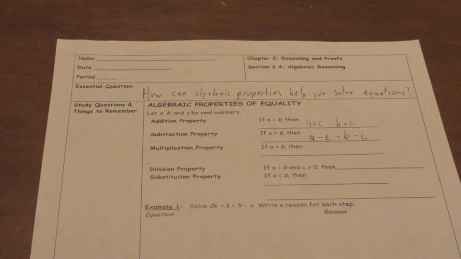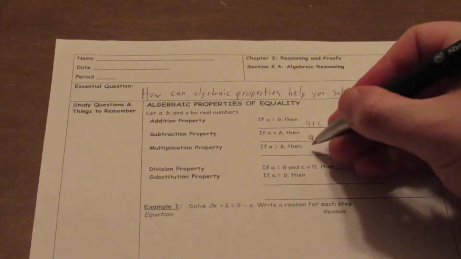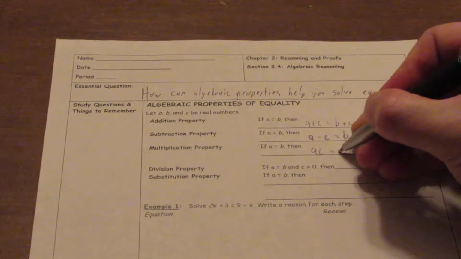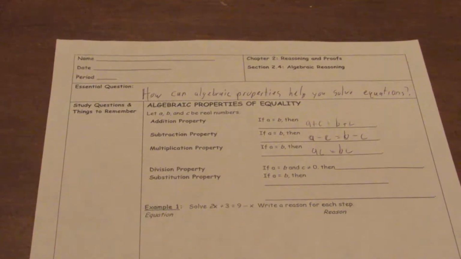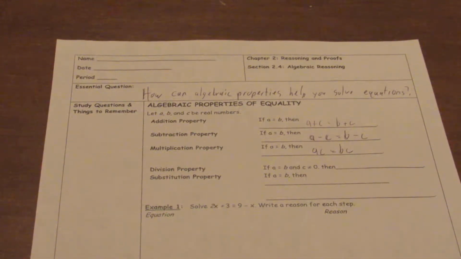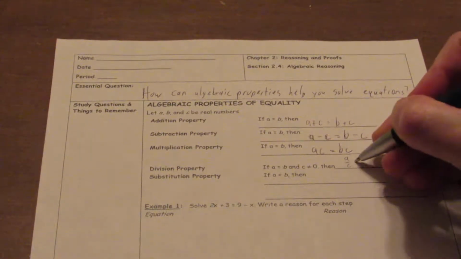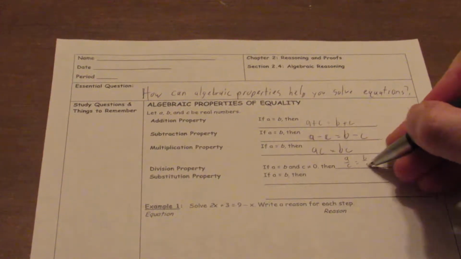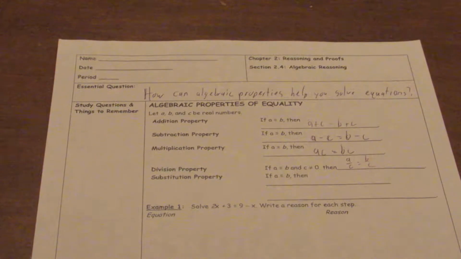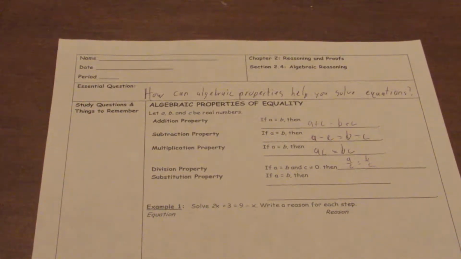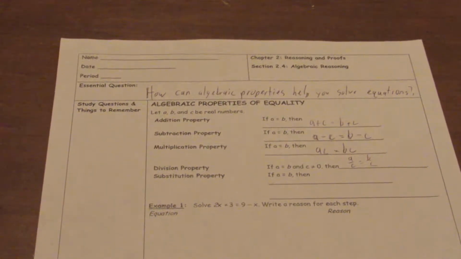Multiplication property. If A is equal to B, then AC equals BC. Saying I can multiply both sides by the same thing. And the division property. If A equals B and C is not equal to 0, then A divided by C equals B divided by C. Saying you can divide both sides by the same thing, but we can't divide by 0.